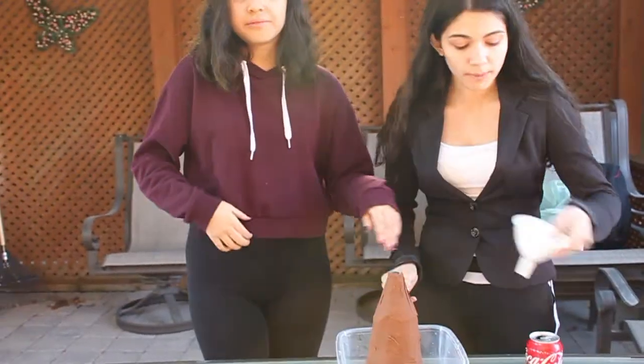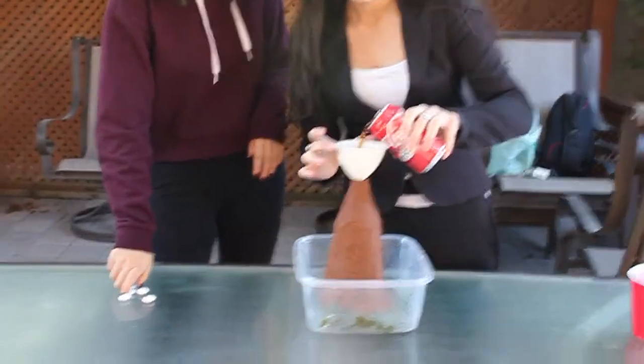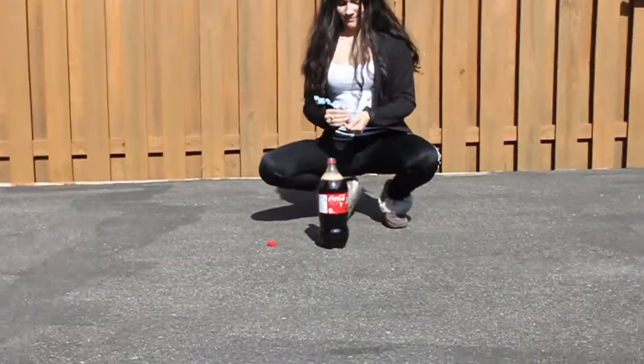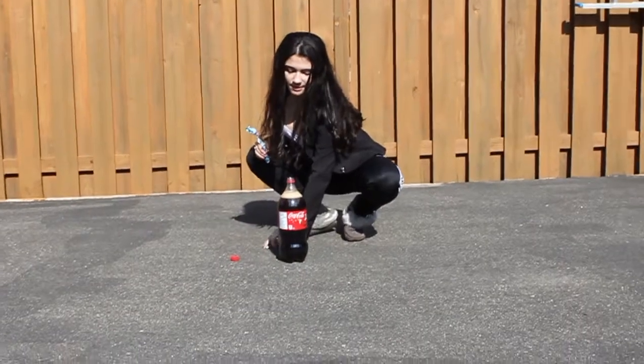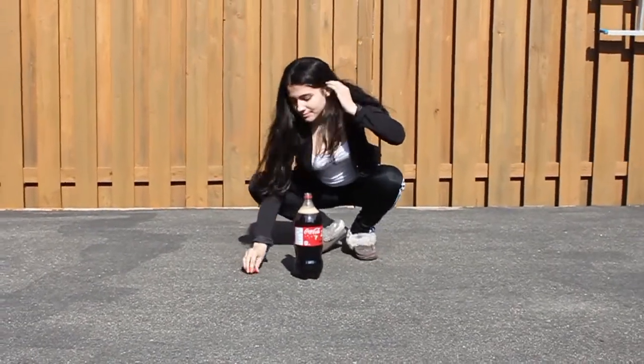If you're using a paper mache volcano, you're going to want to get the funnel and pour the can of Coke into the bottle and then drop in 3 Mentos and watch it erupt. However, if you're just using a bottle of Coke, you're going to want to open the Coke and drop 5 Mentos in the bottle and watch it erupt.